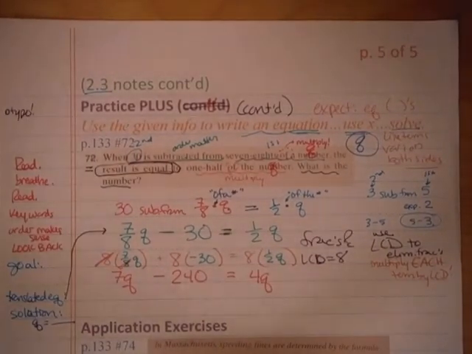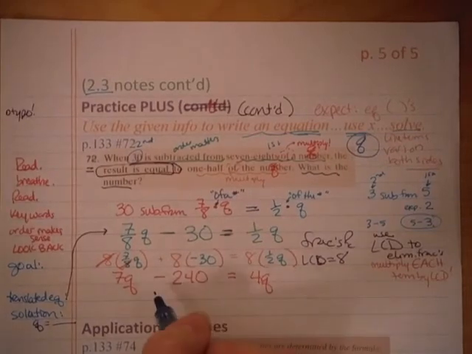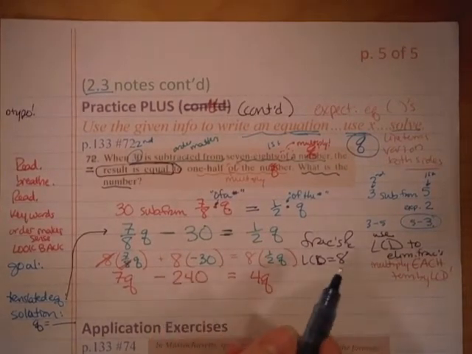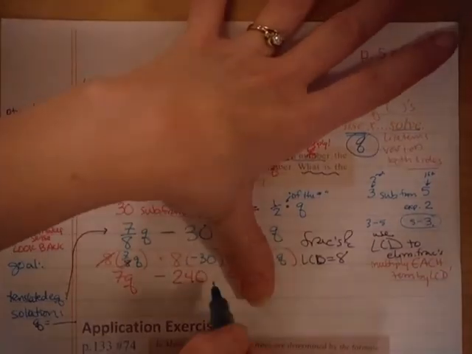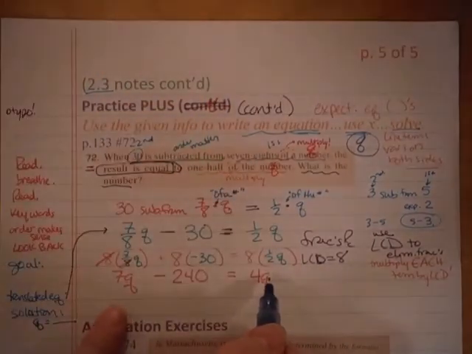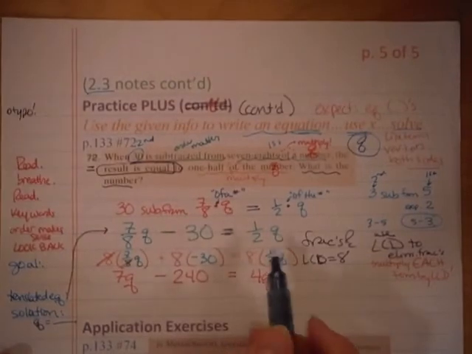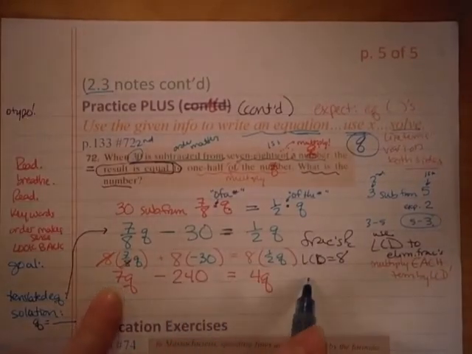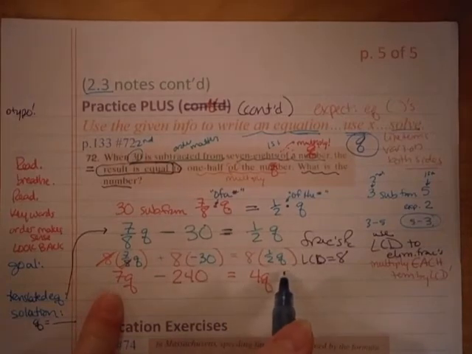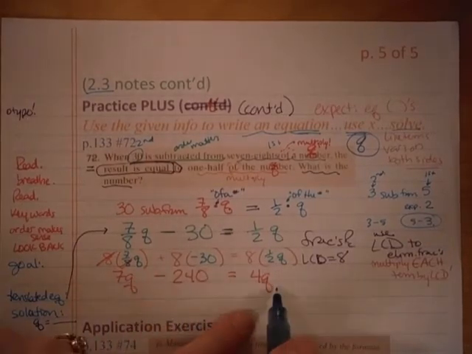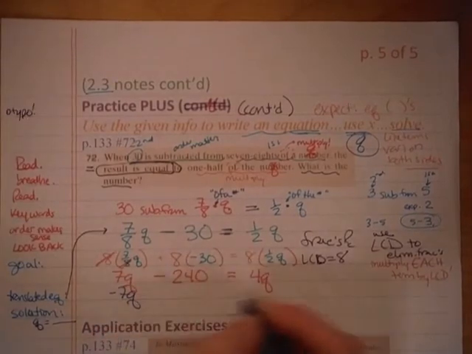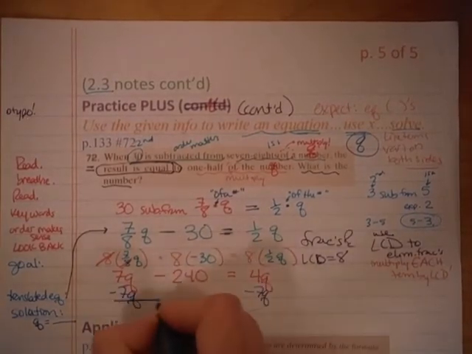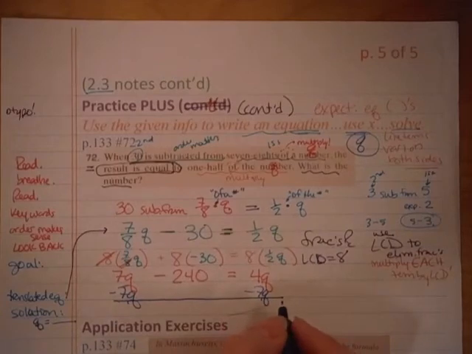From there, are there any parentheses? No. Do we need to combine any like terms on either side? No, and no. We do have to pick a side though. If I move the minus 4q, then I also have to move the 240 over to the other side because I'll just end up with 0. So I'm going to help myself out here and move everything to the right side. You don't have to do it that way. I've done enough of these, I can look ahead and anticipate what will help me the best.